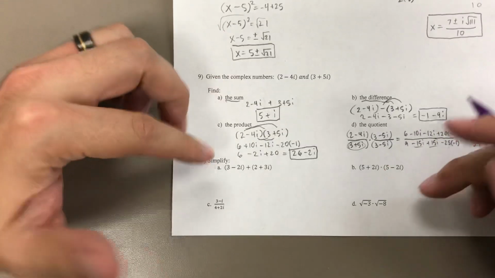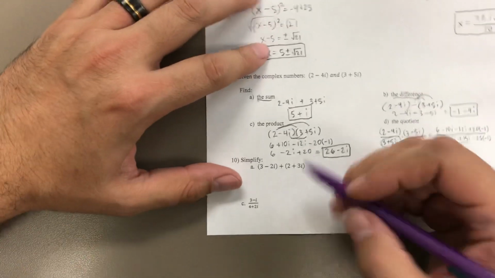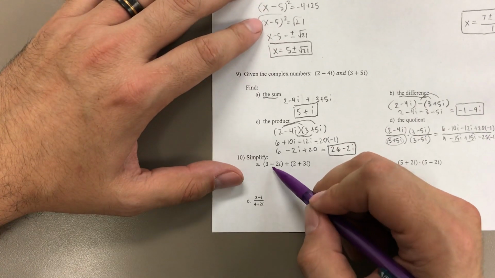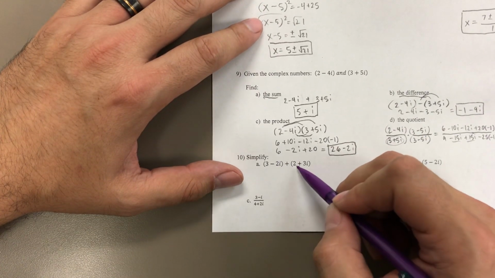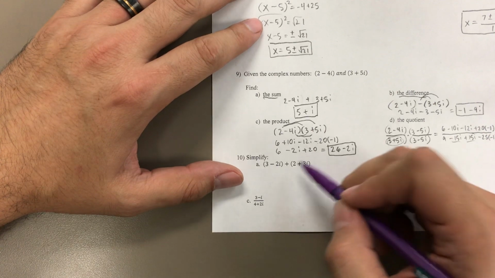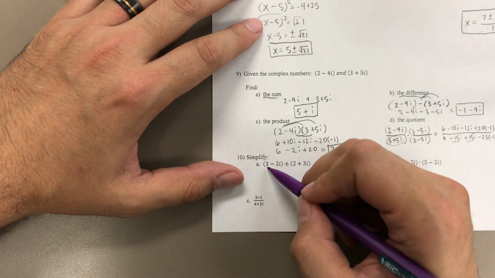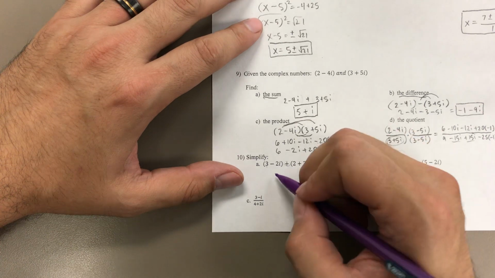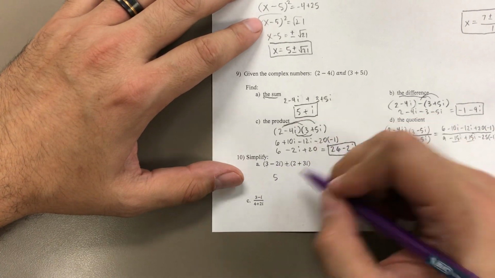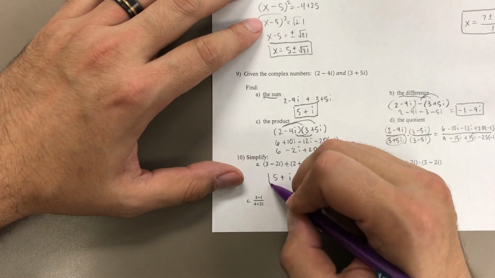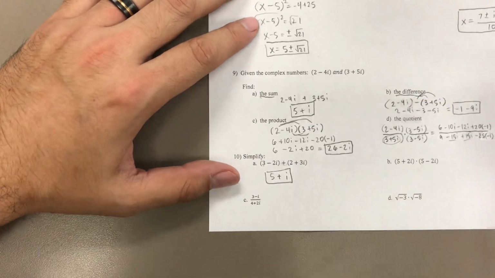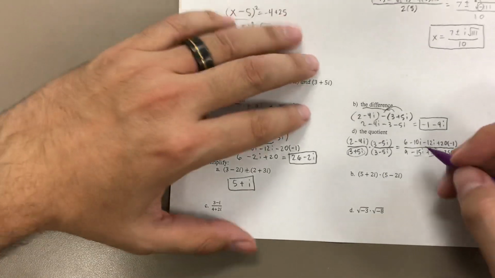It looks like we have a couple more expressions to work on here. Let's practice them. So we've got (3 − 2i) plus (2 + 3i). Since we're adding, we can just get rid of the parentheses and then just evaluate. So 3 plus 2 is 5. Negative 2i plus 3i is a positive 1i. So we end up with the same answer that we started with over here.